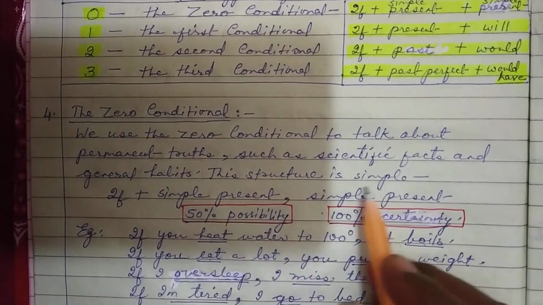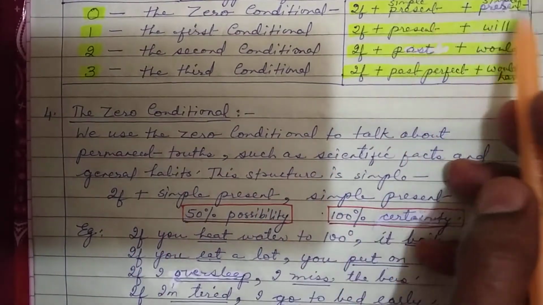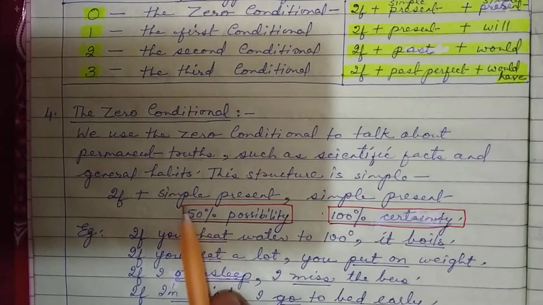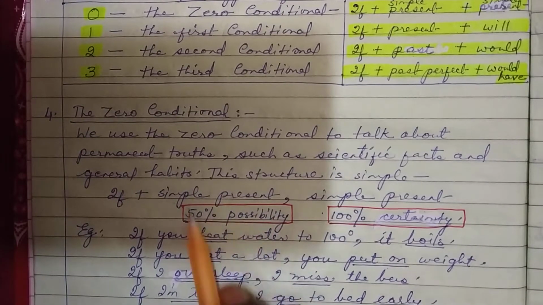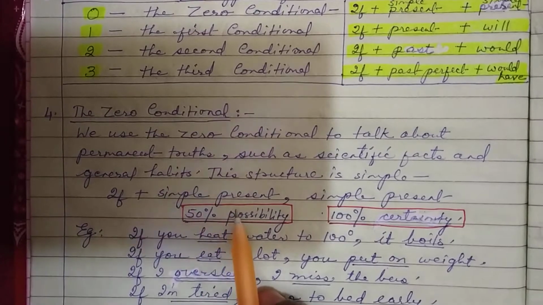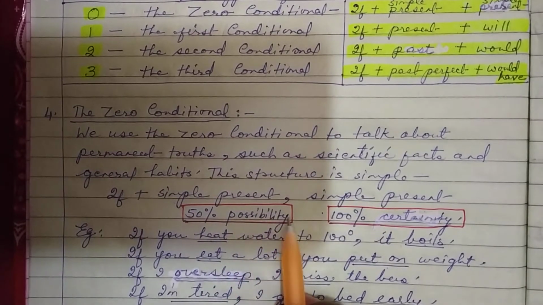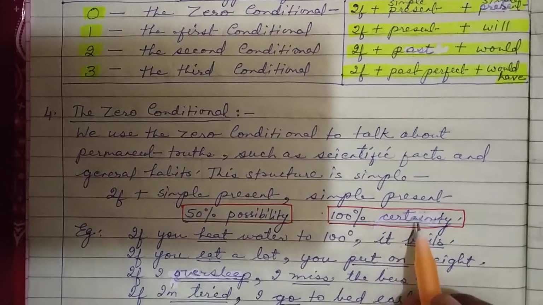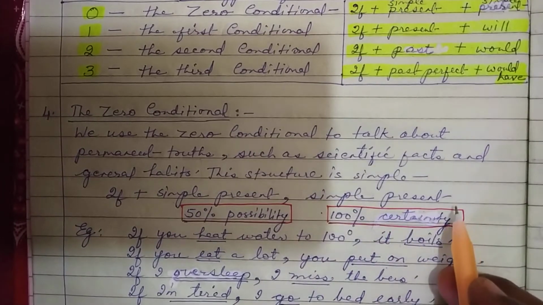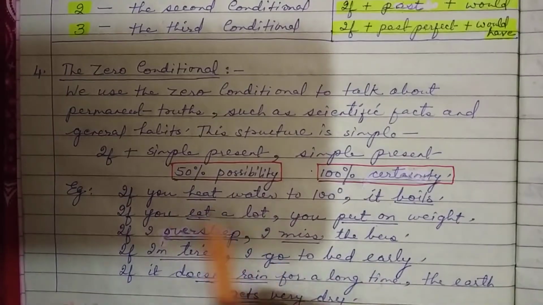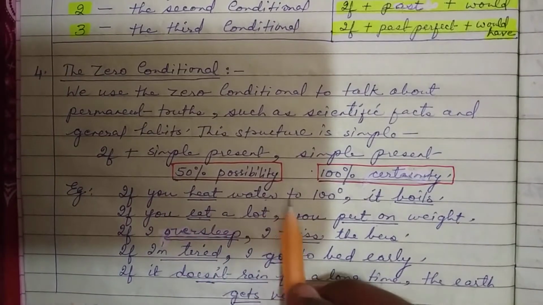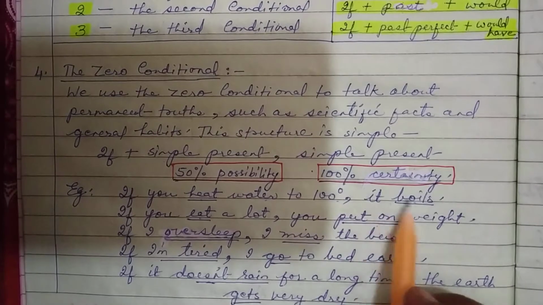This structure is simple. If plus simple present plus simple present. So simple present, 50% possibility because the condition is there. If this condition is fulfilled, then 100% there is certainty for the main clause to happen. So let's see the examples. If you heat water to 100 degrees, it boils.